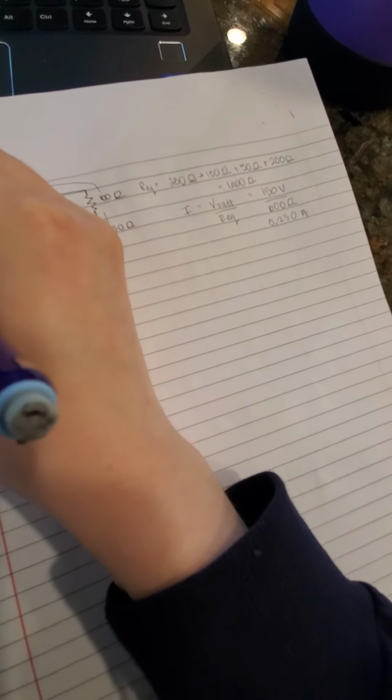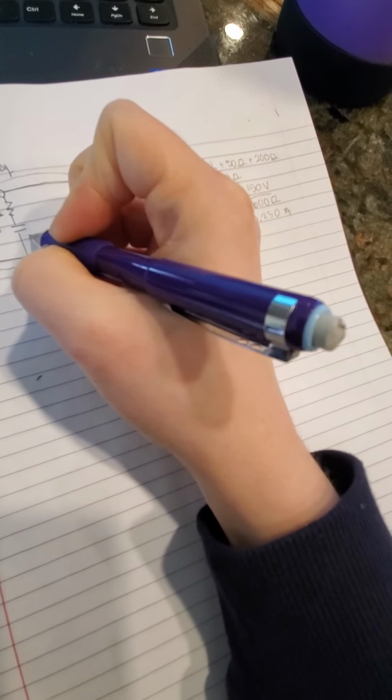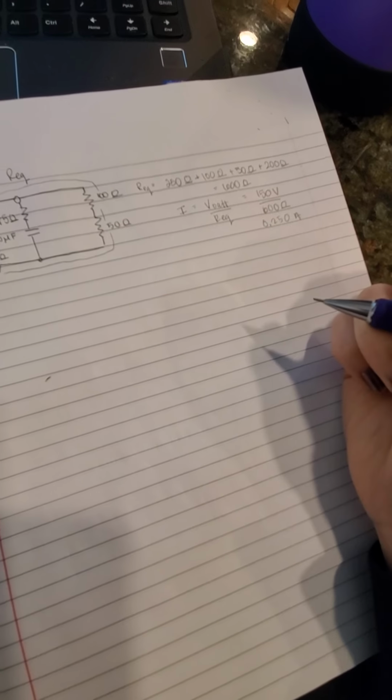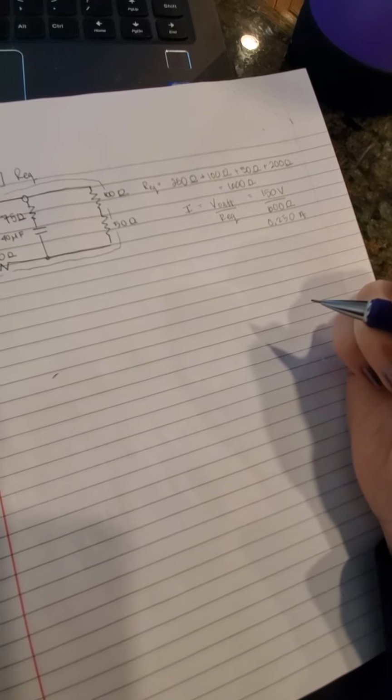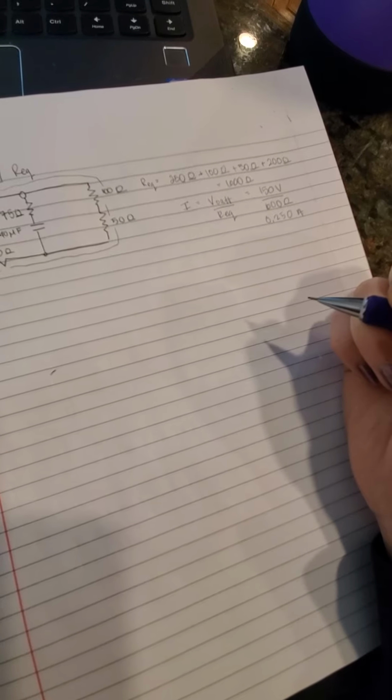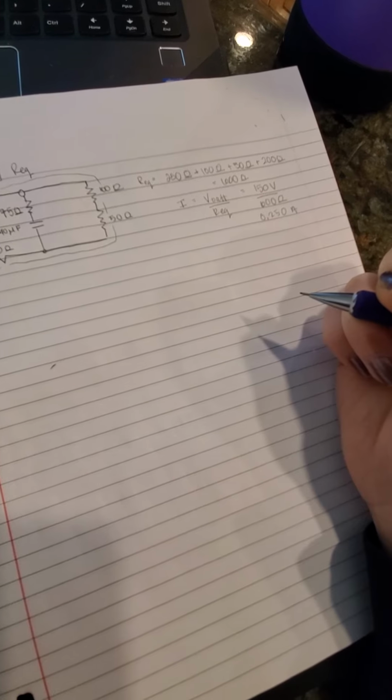So, hold on. I'm going to look at what it says. Okay, it says determine the current through each resistor and the magnitude of the charge on each capacitor plate after the circuit has been connected for a few minutes.